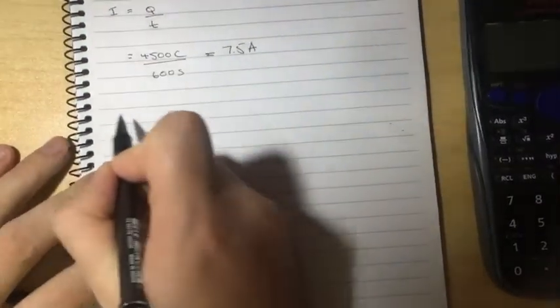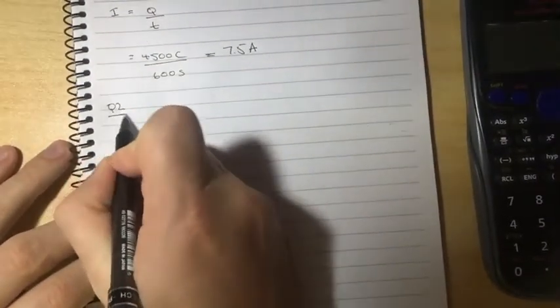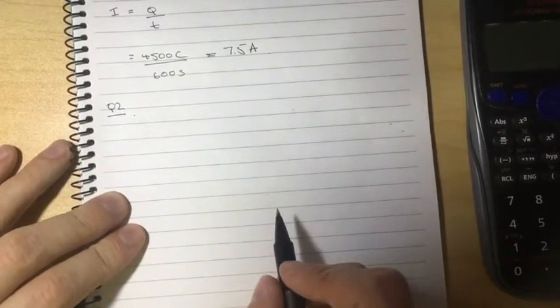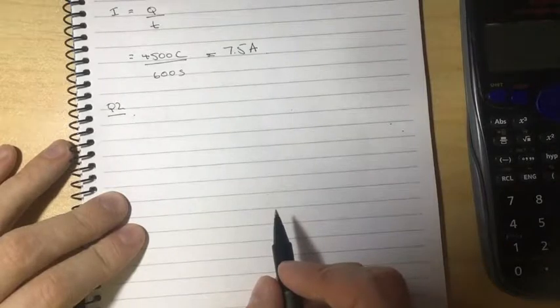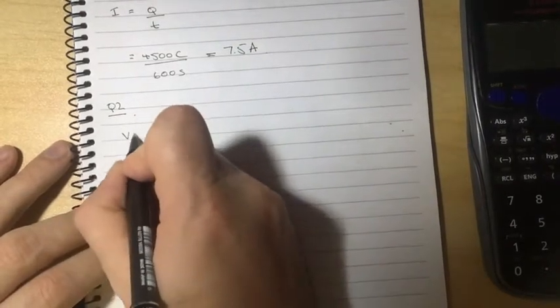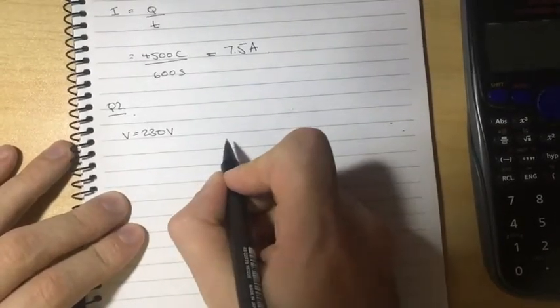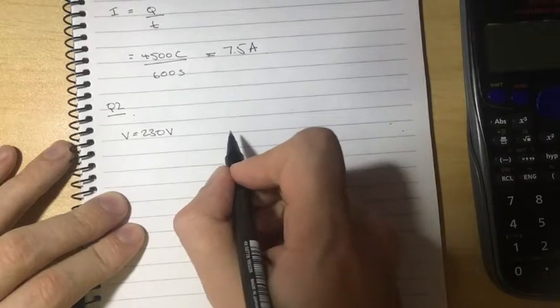So if we go on to question 2, a kettle runs off the mains supply, and as we're doing it, we want to write down everything that we know. 230 volts, so we know V equals 230 volts, and has an overall efficiency of 88%.